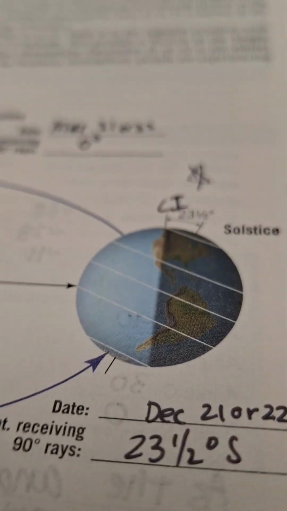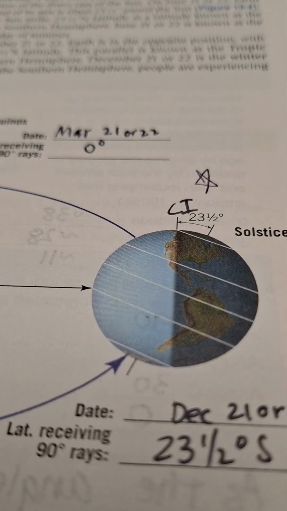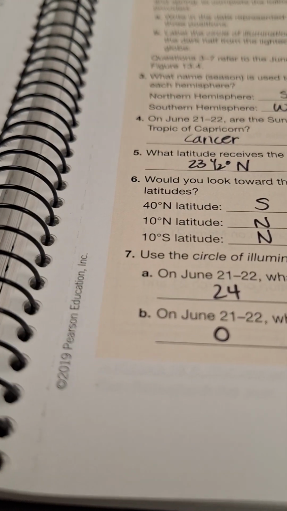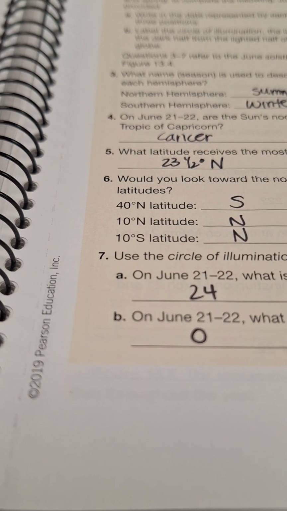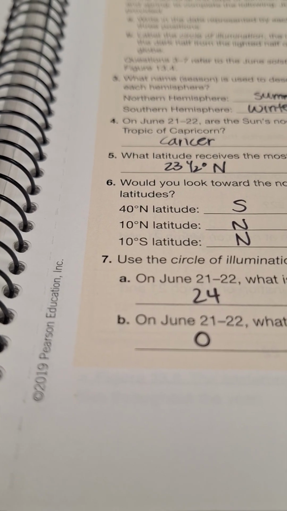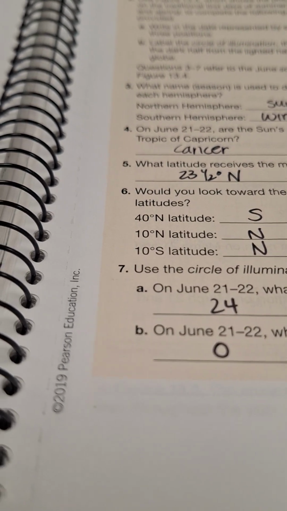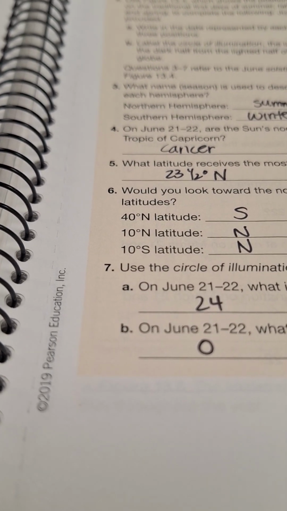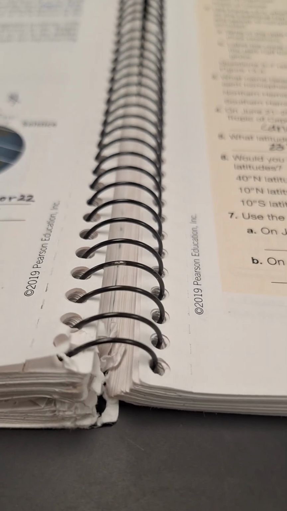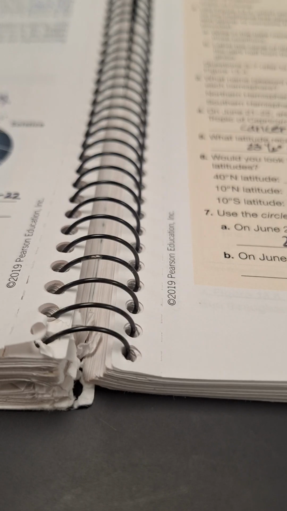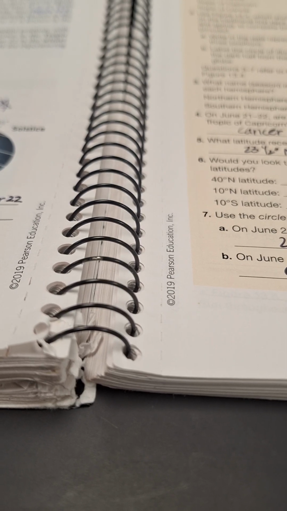So let's look at the bottom of page 222. You've got this diagram here, okay, showing 4 different points in the year with the earth going around the sun. Okay, so let's fill in some of these blanks here.